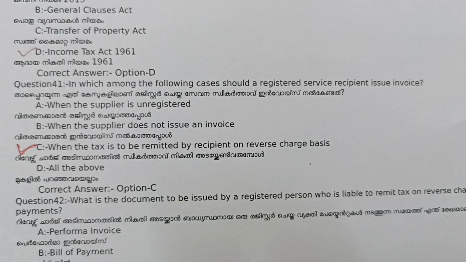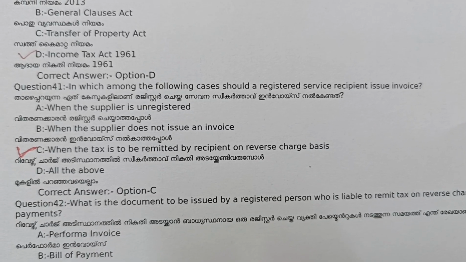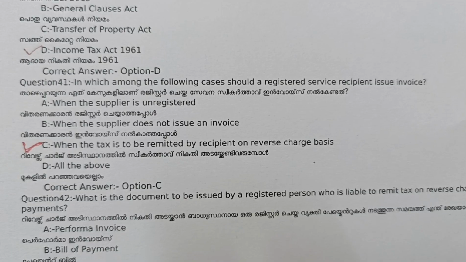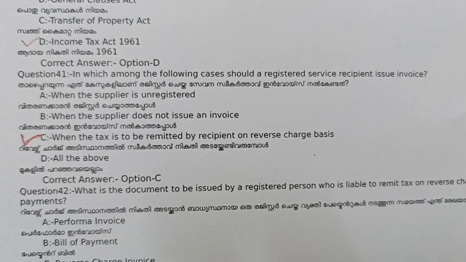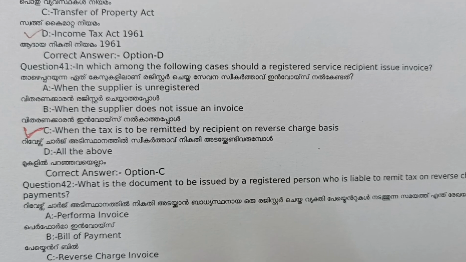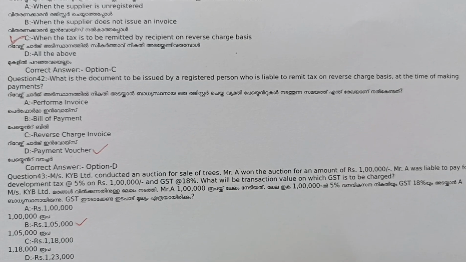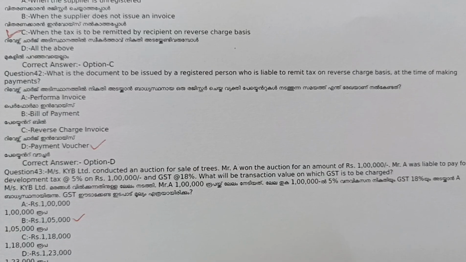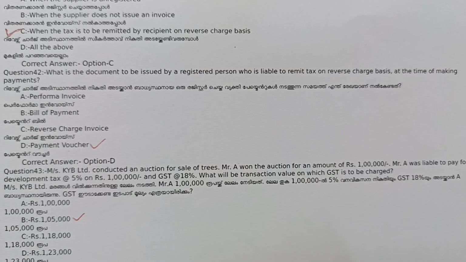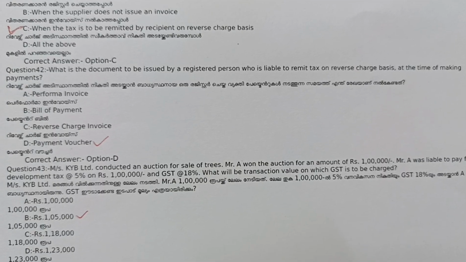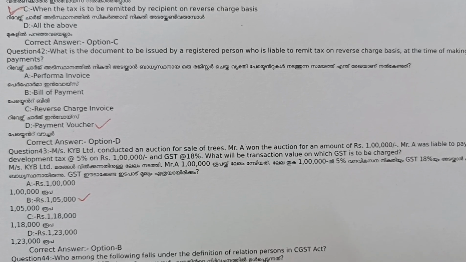Question number 41. In which among the following cases should a registered service recipient issue invoice? Answer, when the tax is to be remitted by recipient on reverse charge basis. Question number 42. What is the document to be issued by a registered person who is liable to remit tax on reverse charge basis at the time of making payments? Answer, payment voucher.